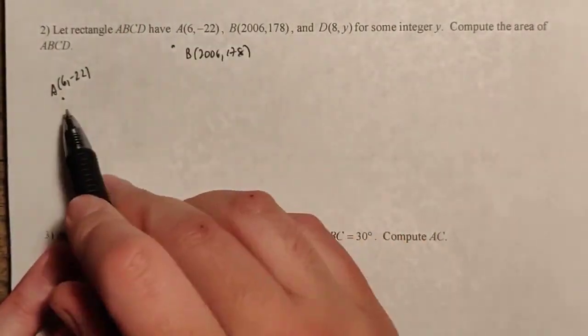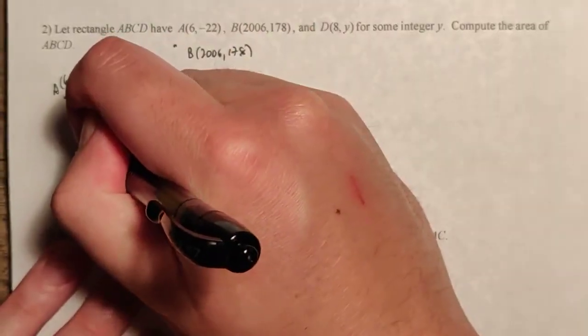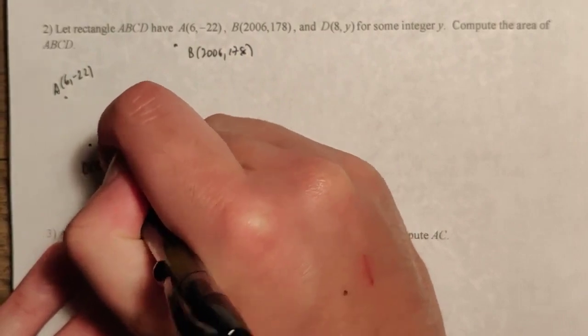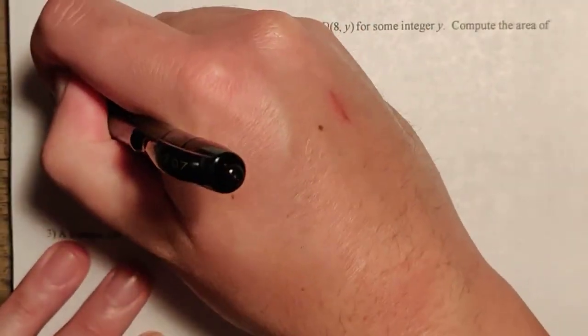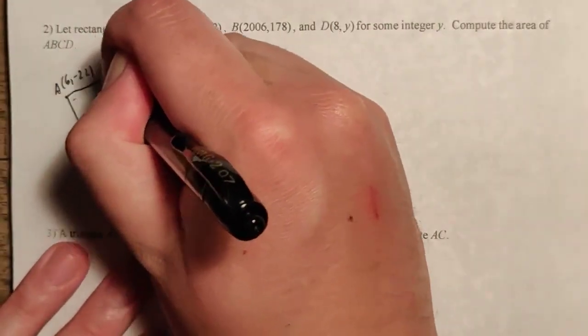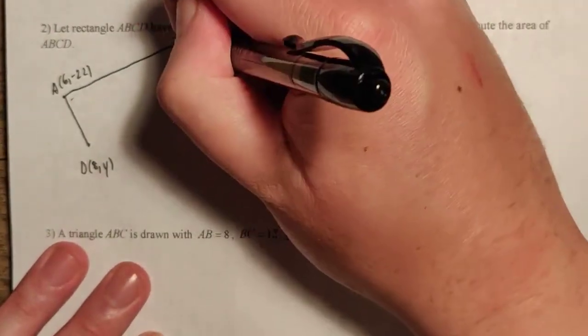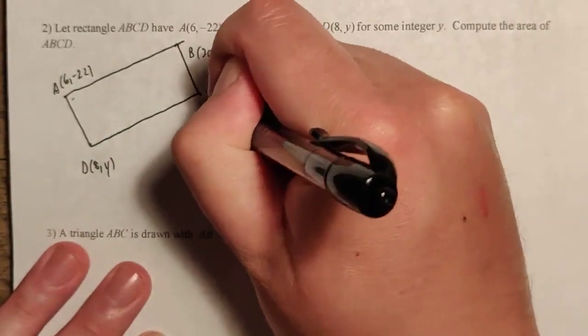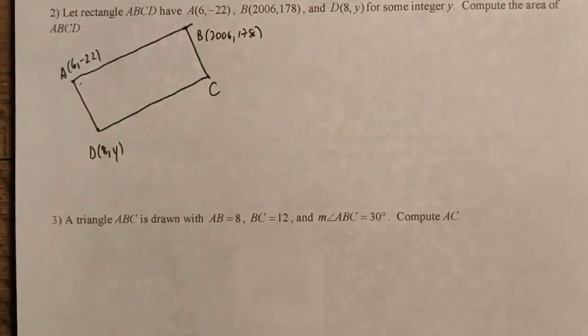Now, because it's ABCD here and it's going in this direction, we know that D is actually going to be down here, and we're told that it's going to be 8, y for some integer y here. And then C is going to be somewhere over here. So we can go ahead and sketch our rectangle here. Here's our point C. Now, we don't know where it is, and frankly, it doesn't really matter here.